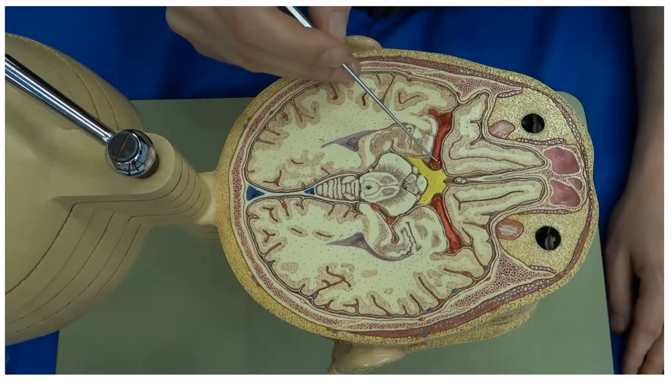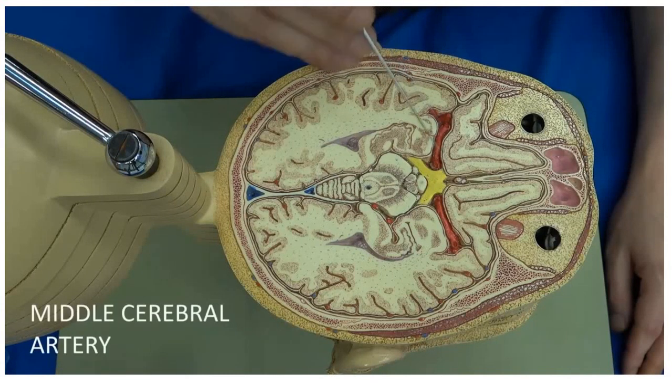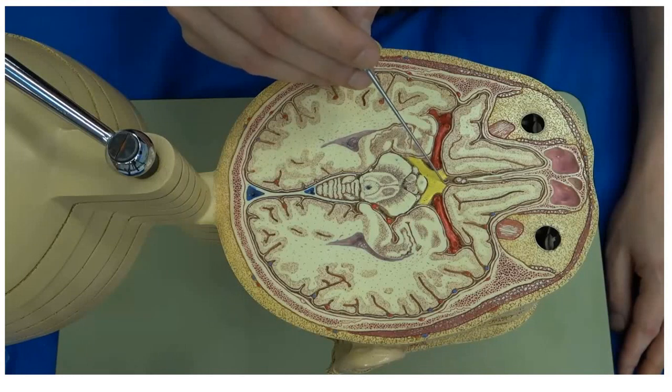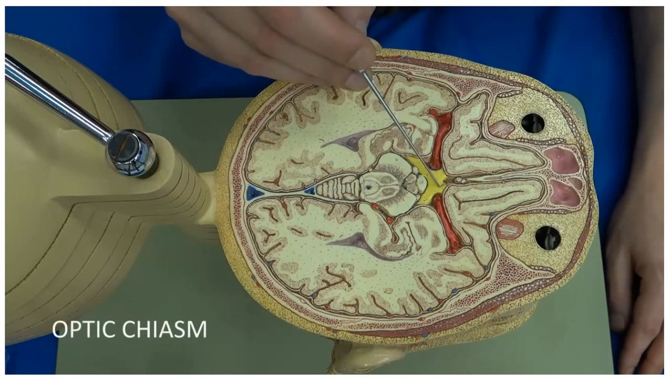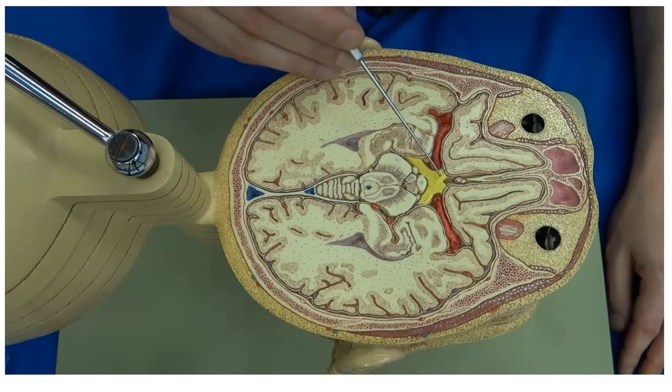Posteriorly to the frontal lobe and anteriorly to the temporal lobe, we can see the middle cerebral artery, and in the midline the optic chiasm, which is formed from two optic tracts and two optic nerves.